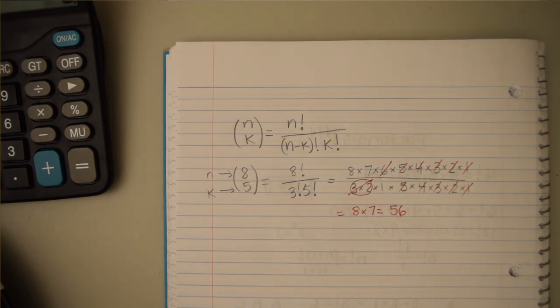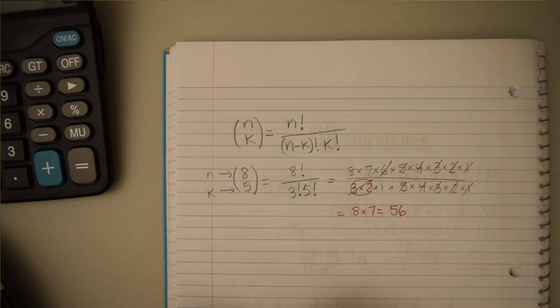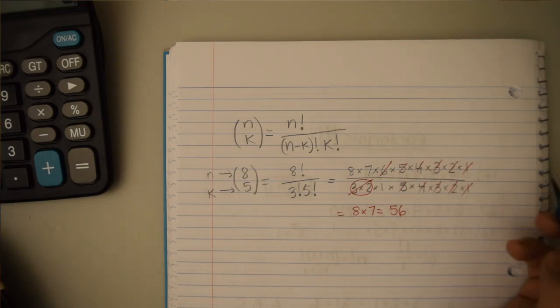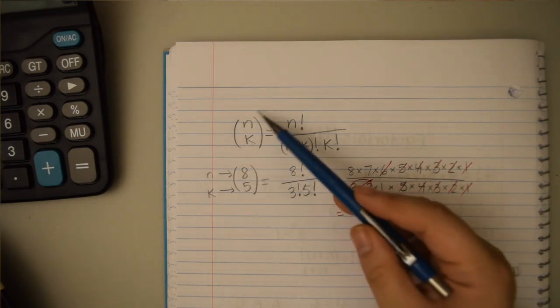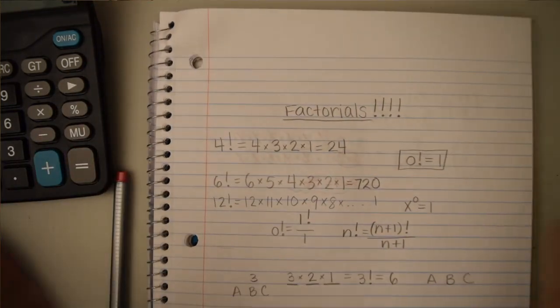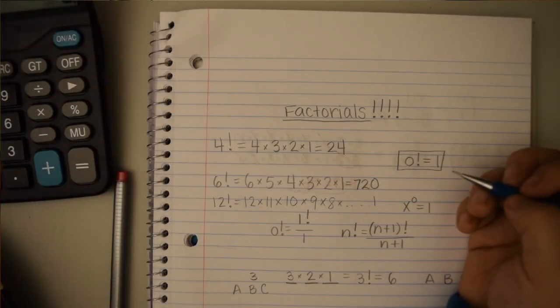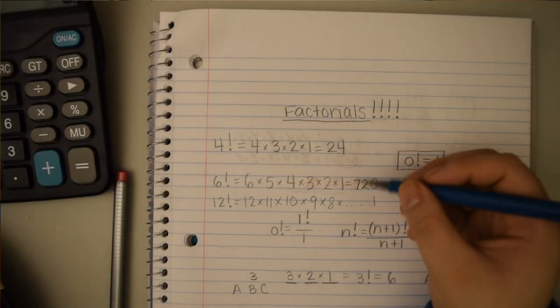If that is not satisfying, I don't know what is. I love factorials because things just cancel. So 8 choose 5, this whole complicated formula, is really just 56. Factorials are so nice because you're really just multiplying stuff, and when you're multiplying and dividing, things cancel nicely.